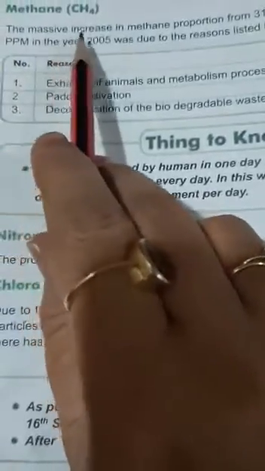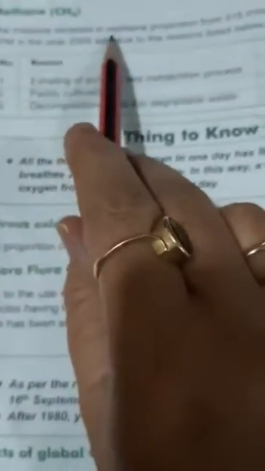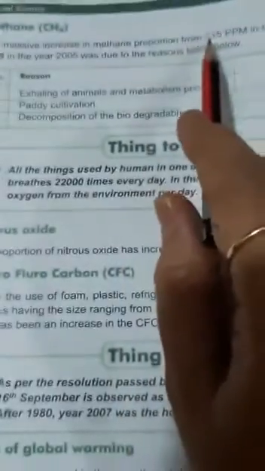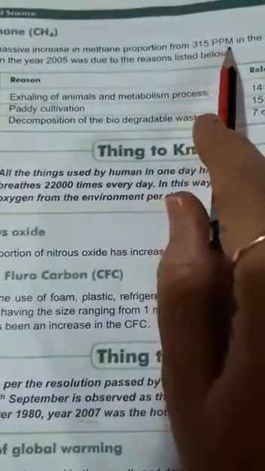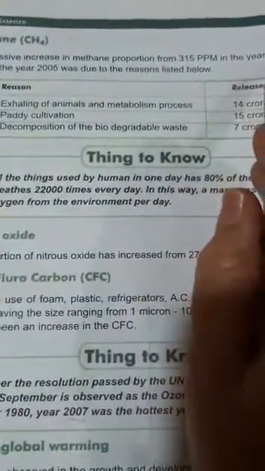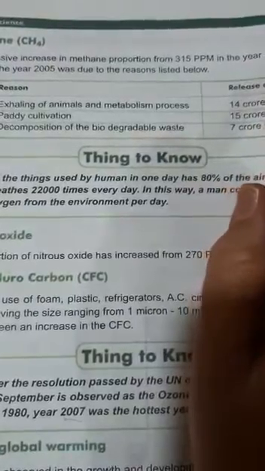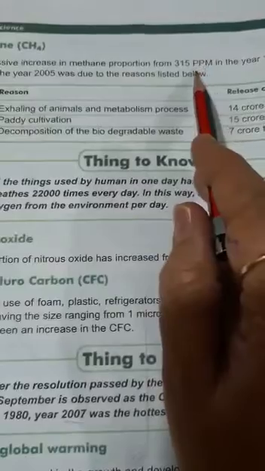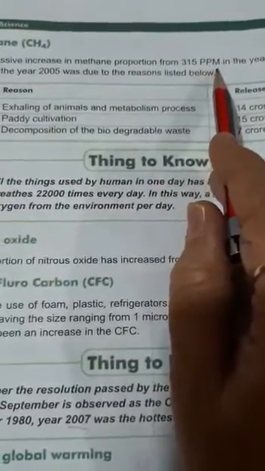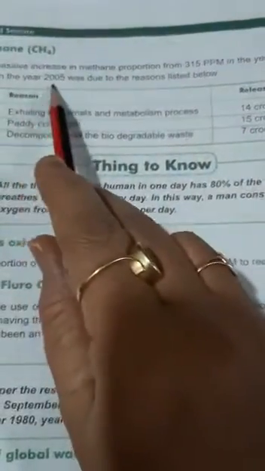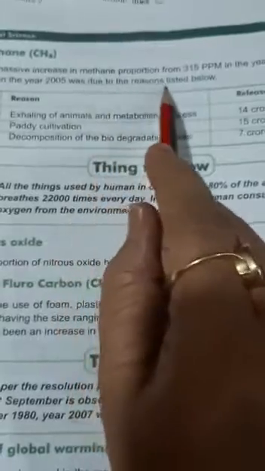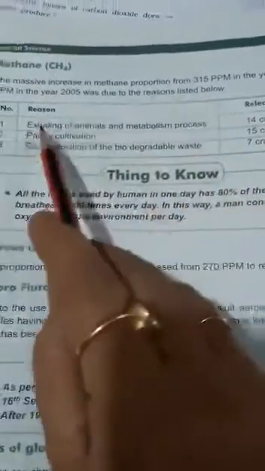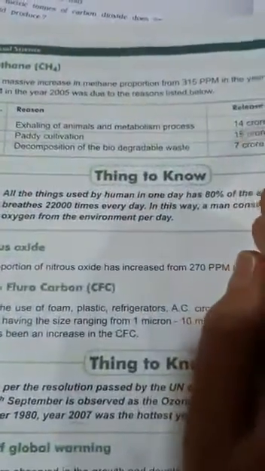Methane. The massive increase in methane proportion from 315 ppm in the year 1715 to 1764. Now ppm means parts per million. In the year 2005 it was due to the reasons listed below. Now, the reasons and release of methane.